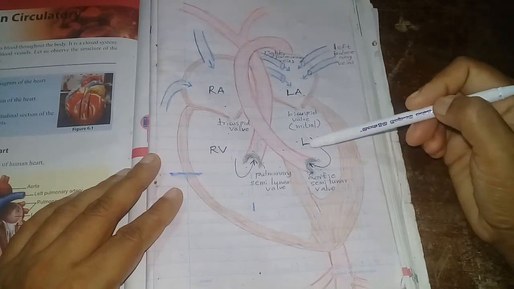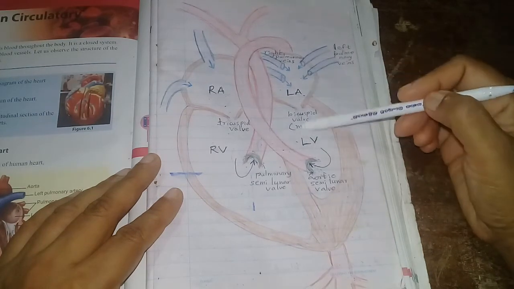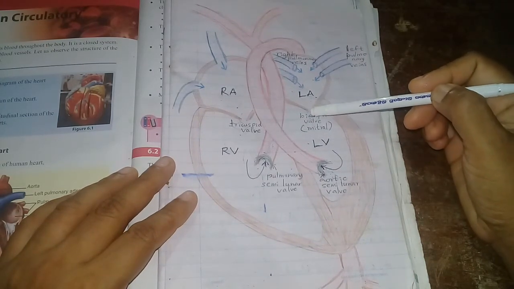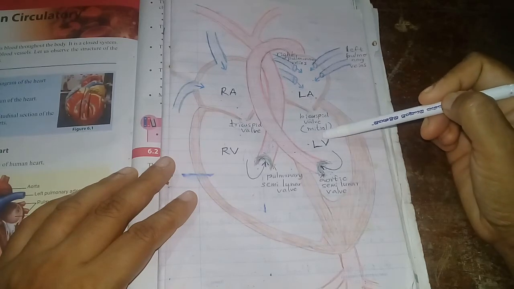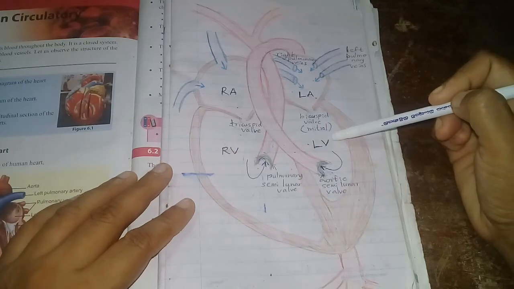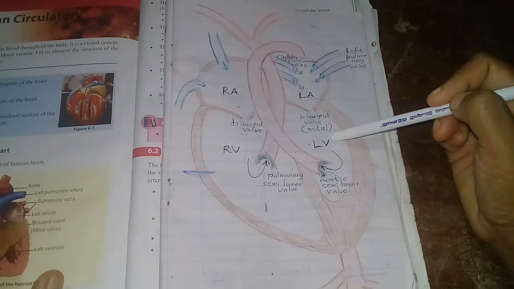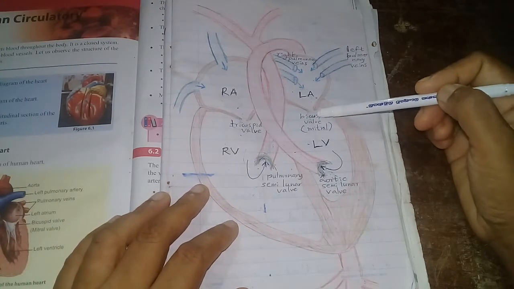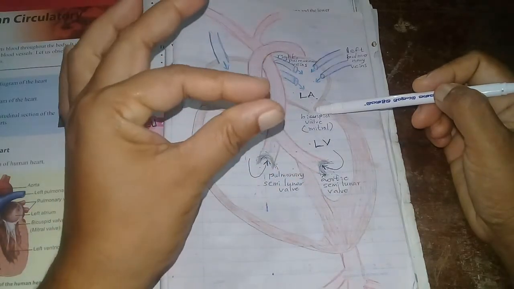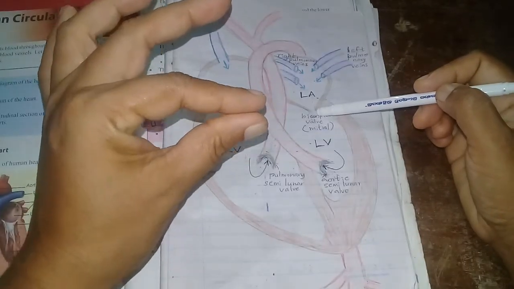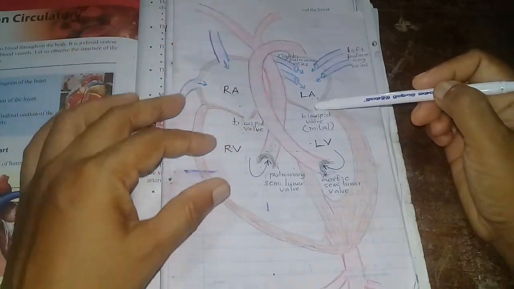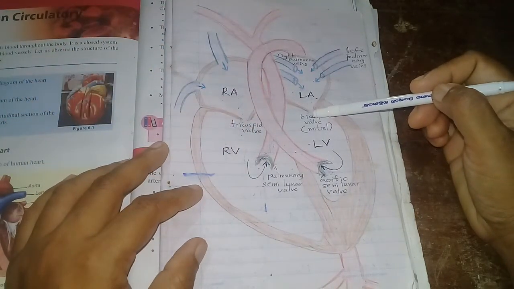Here, from the left atrium to the left ventricle, there is a valve called the bicuspid valve. There is another name for that, the mitral valve. It is in your textbook; you can see the mitral valve. Why is it called bicuspid? It has two lids like this. It consists of two lids. That's why it is known as the bicuspid valve.